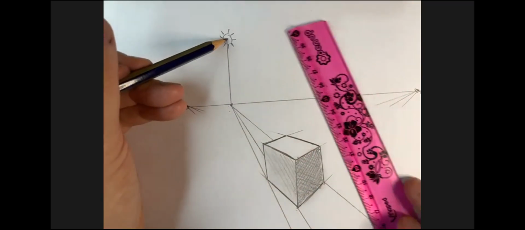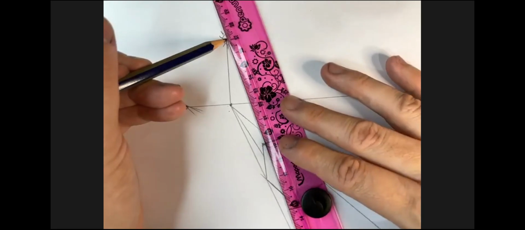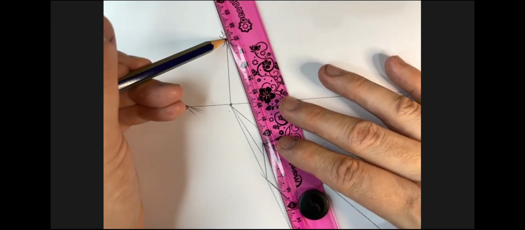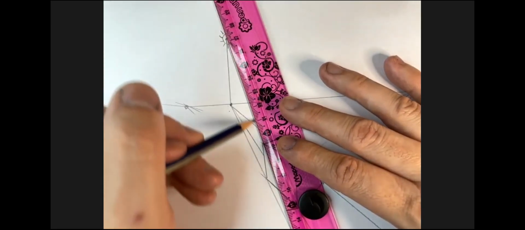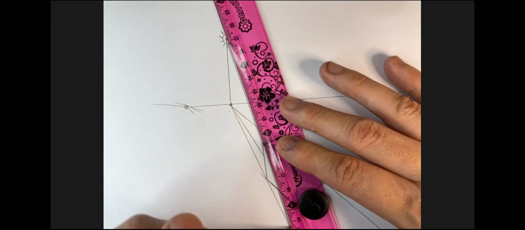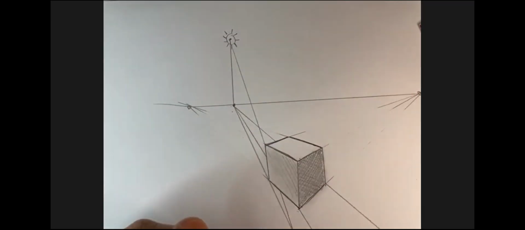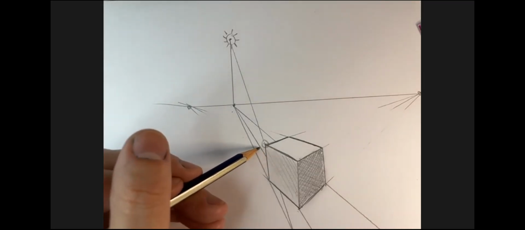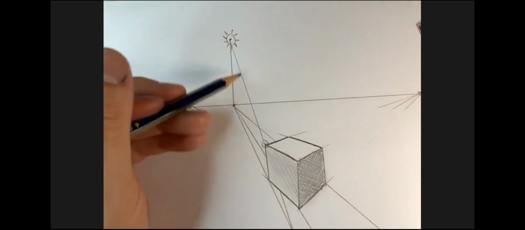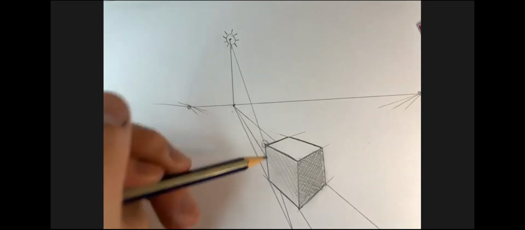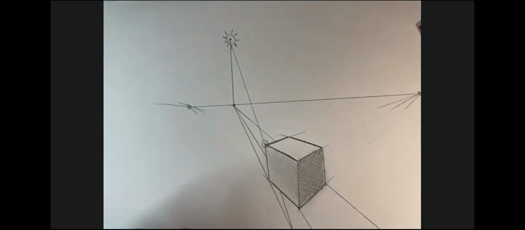So from the sun to that top dot, and you want to draw it all the way through until it crosses the bottom down here. So we went through this corner, from the sun perspective, through the top corner, all the way to where it touches the bottom line that we drew.